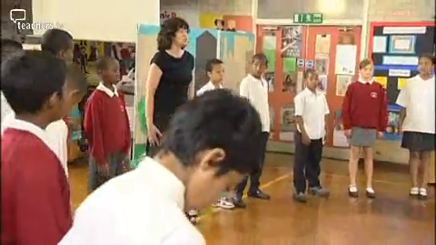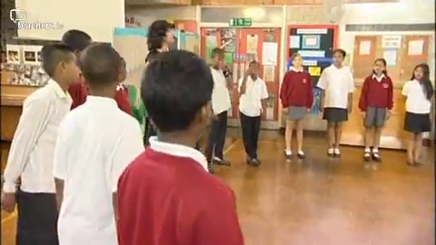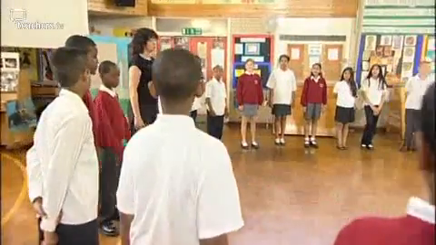And Jill Bland, Year 6 teacher, uses thought tracking and still frames for a literacy class on the Hobbit.